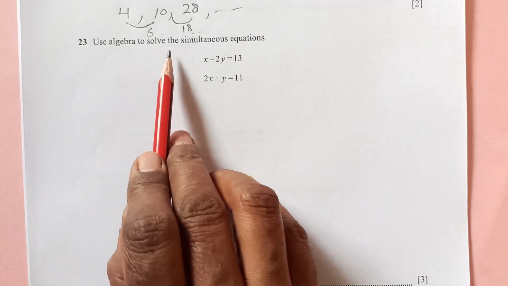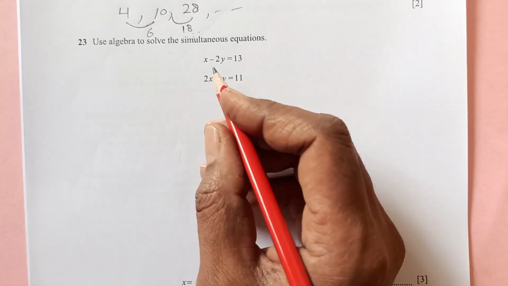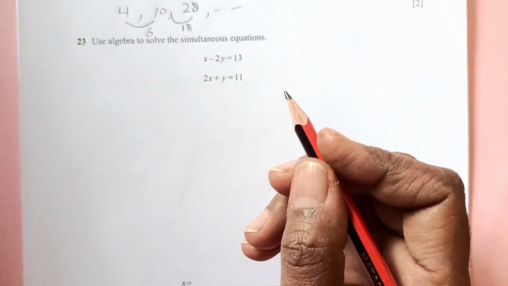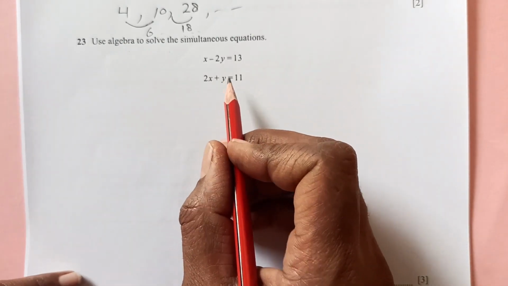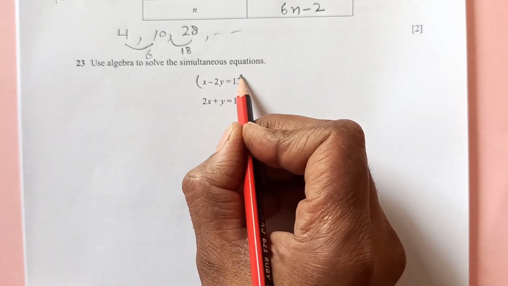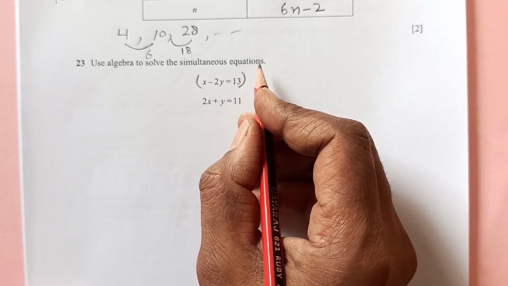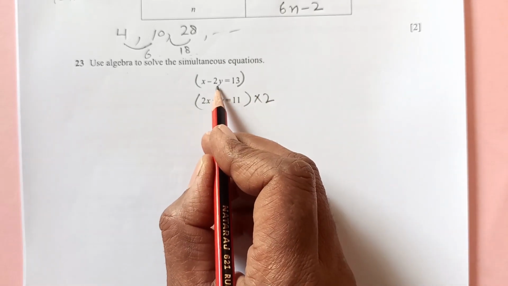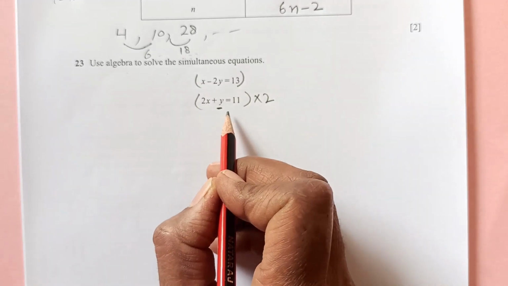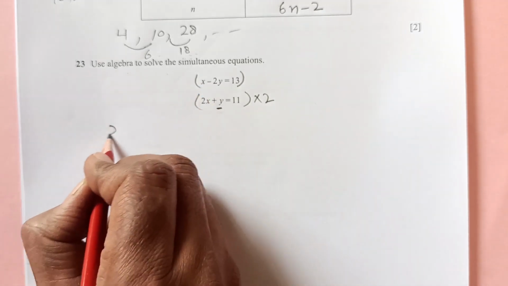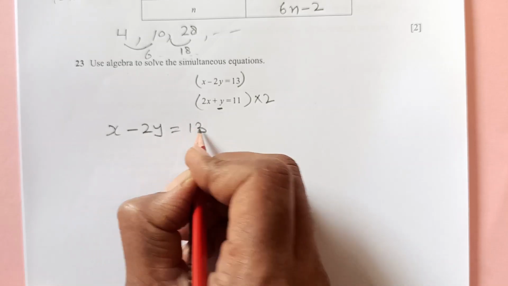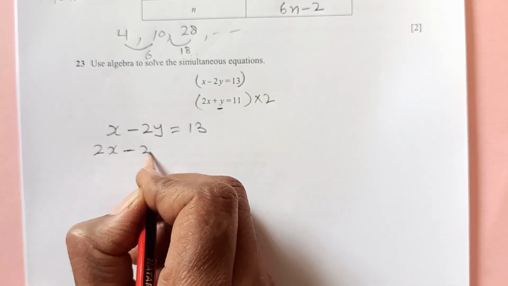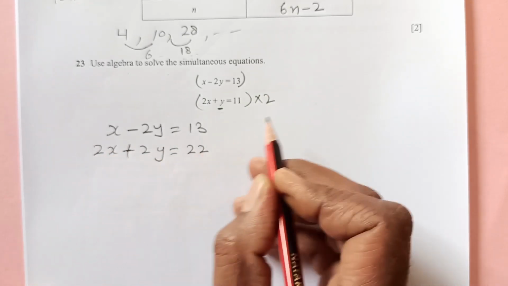Number 23. Use algebra to solve the simultaneous equation. So now to solve this equation, you have to make one of the coefficients the same. So if I multiply this one by 2. So here we have y, here we have negative 2y. So if you multiply here by 2, you will get 2y. So let me rewrite both of the equations. x minus 2y is equal to 13. When you multiply here, this whole equation will be multiplied by 2. 2x plus 2y equals 22, right?